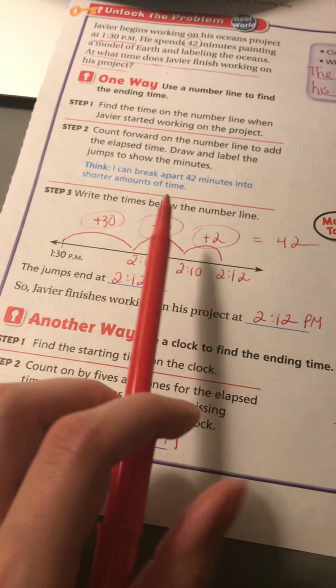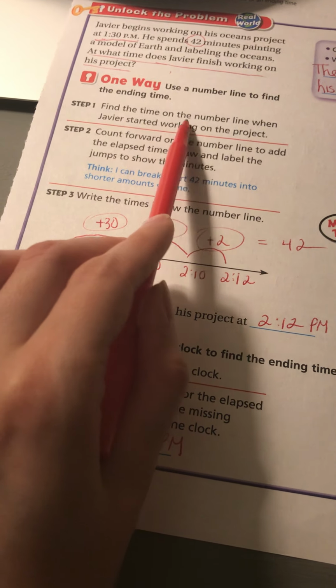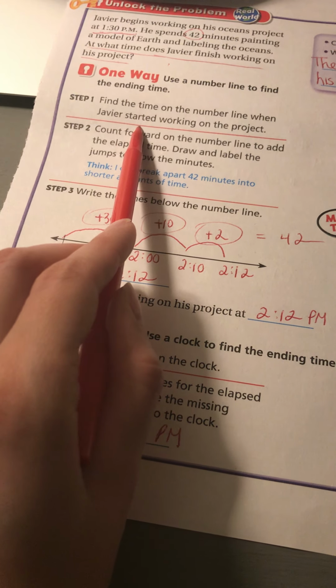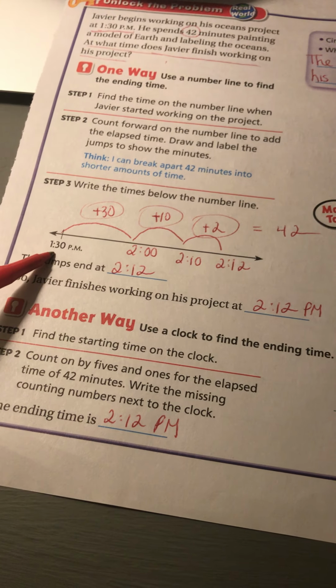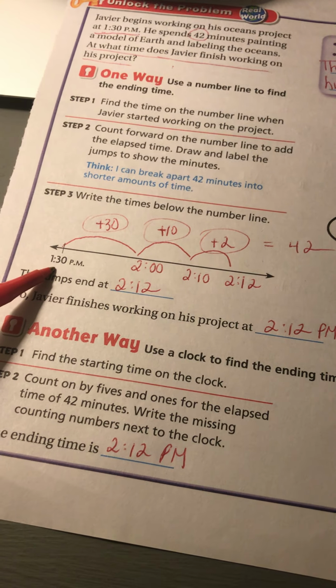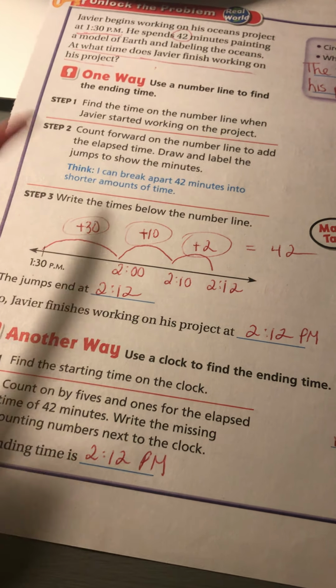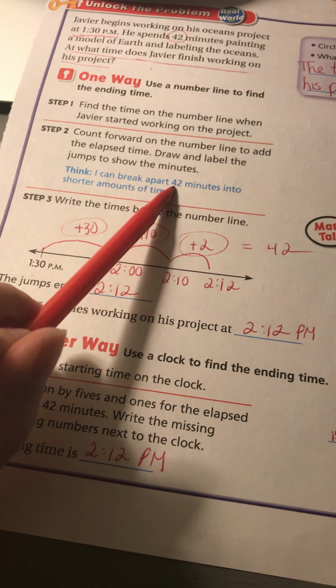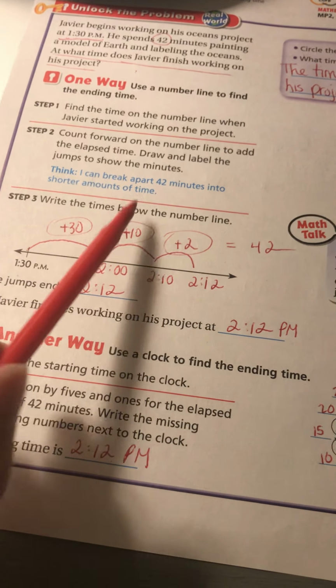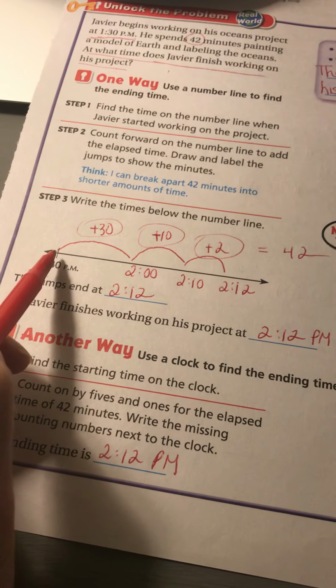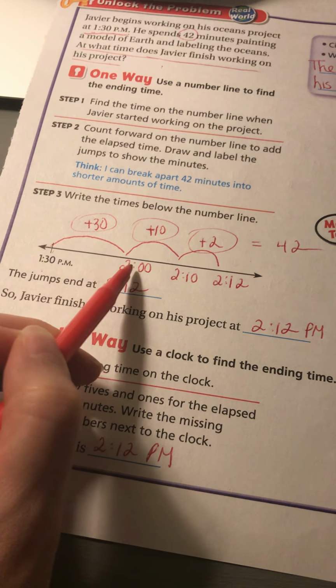Now for the number line, it says find the time on the number line when Javier started working on the project. So that's 1:30. Count forward on the number line to add the elapsed time. We know the elapsed time is 42 minutes. That's how long the activity took. So I jumped 30 minutes here to get me to 2 o'clock.